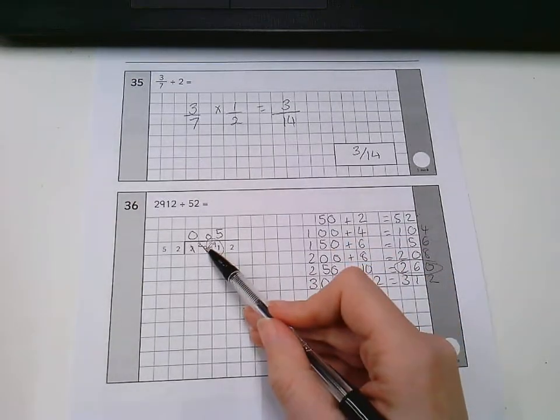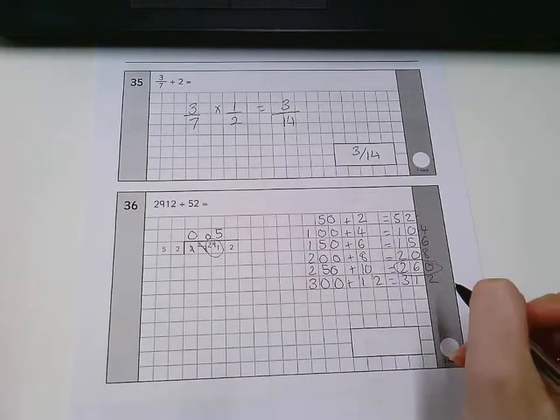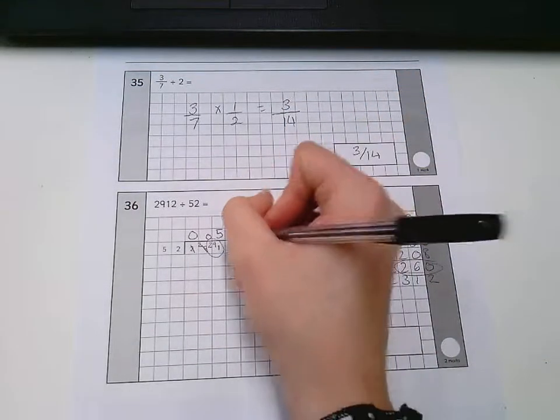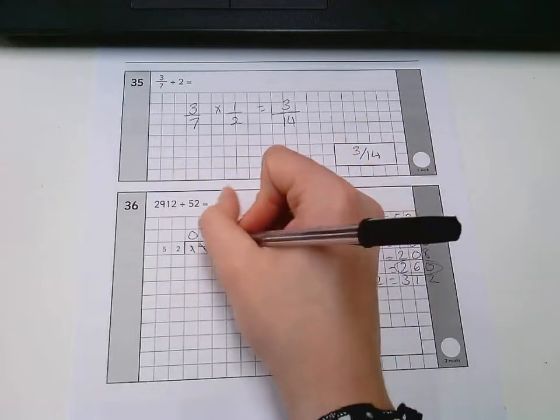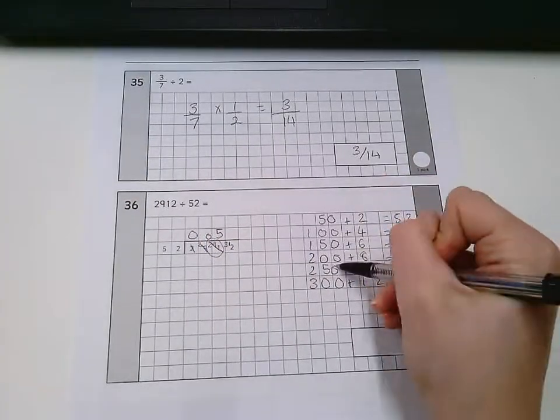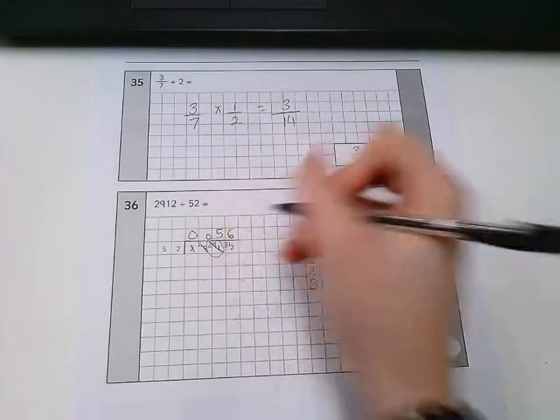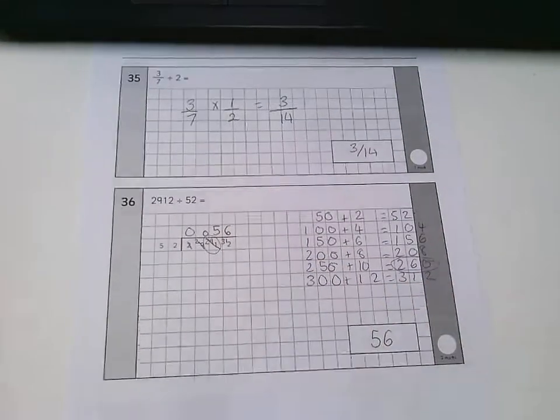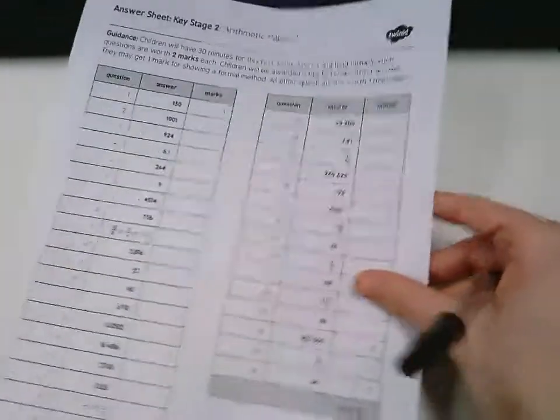So what's the difference between 291 and 260? So if you did 291, take away 260, what would you be left with? Well, you would be left with 31. So then you've got 312 divided by 52, which is 1, 2, 3, 4, 5, 6. So your answer should be 56. And that was a 2-mark question.